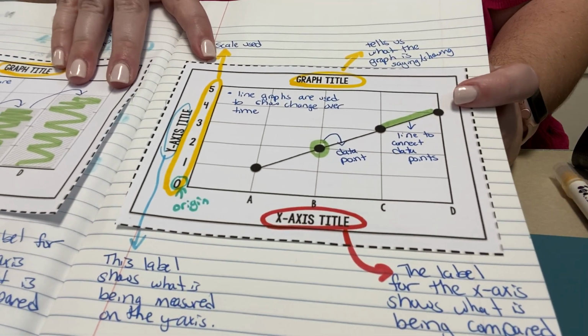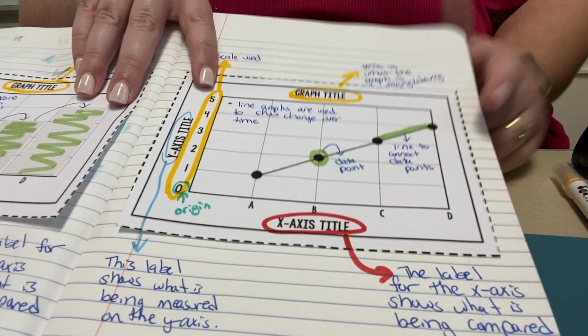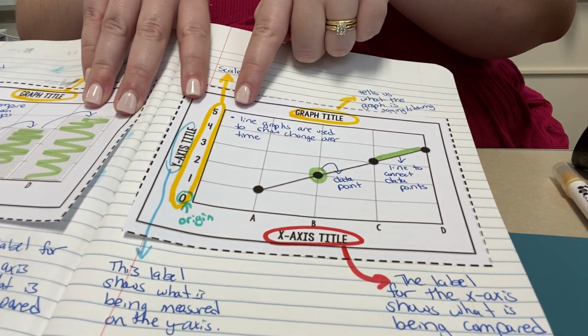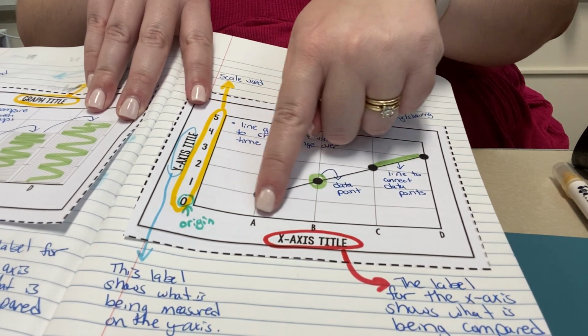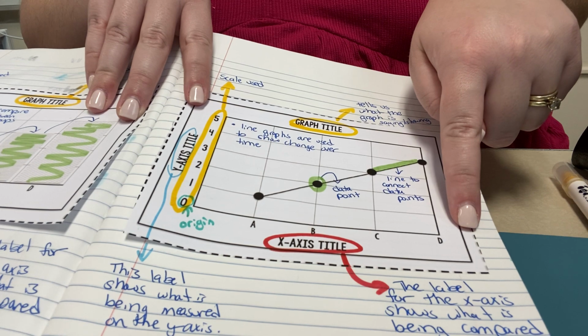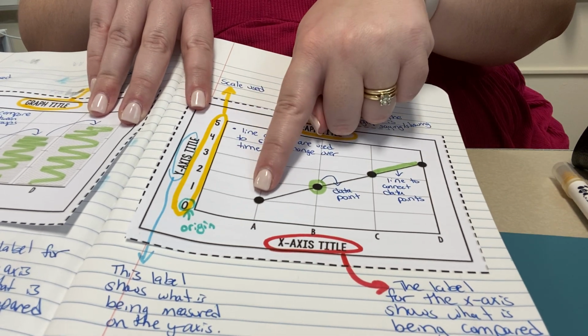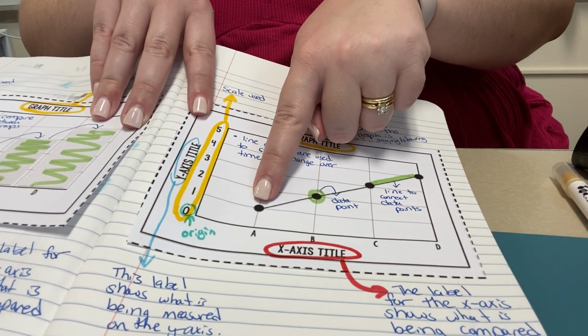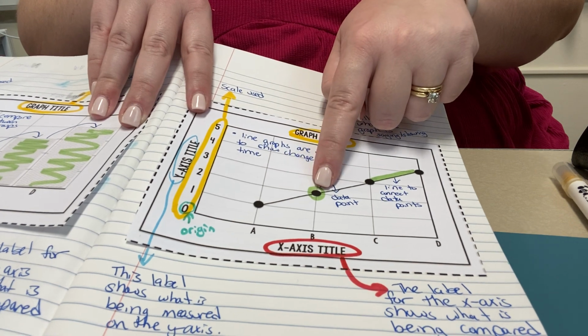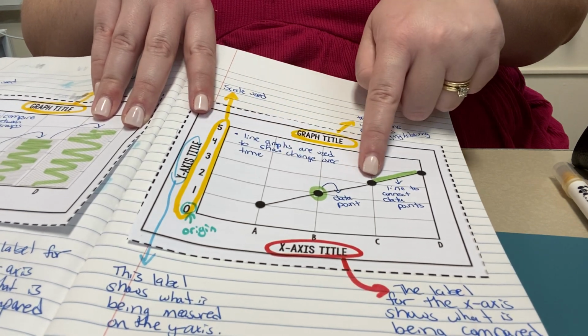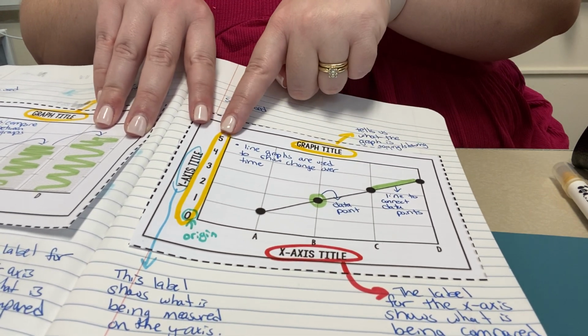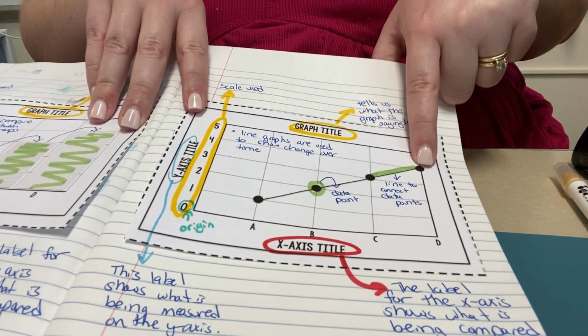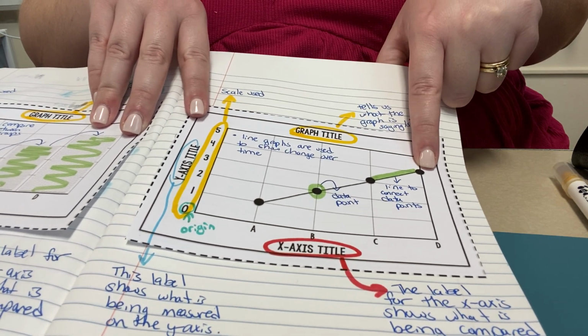So instead of our line graph showing groups of people who like certain colors, it might be that as you get older, your favorite color changes. Maybe when you were 1, your favorite color was pink. When you were 2, your favorite color was green. When you were 3, your favorite color was blue. And 4, your favorite color was yellow, right?